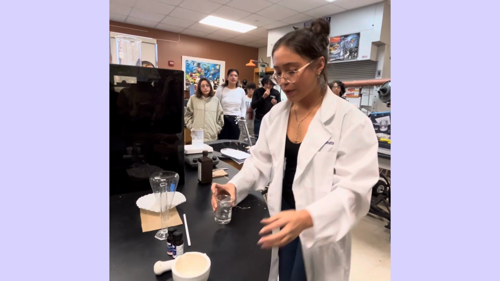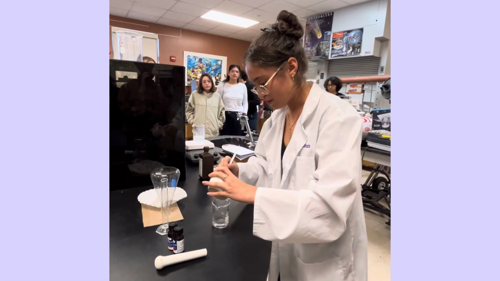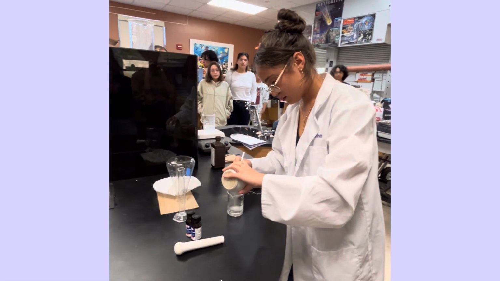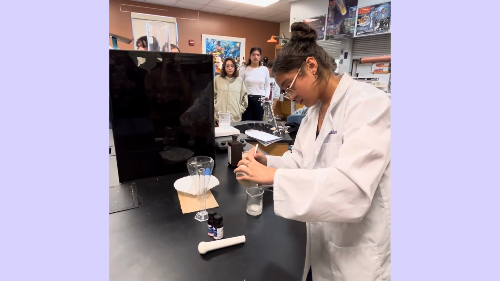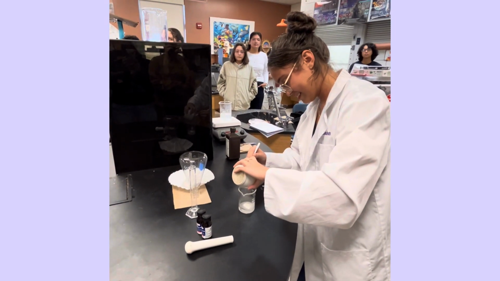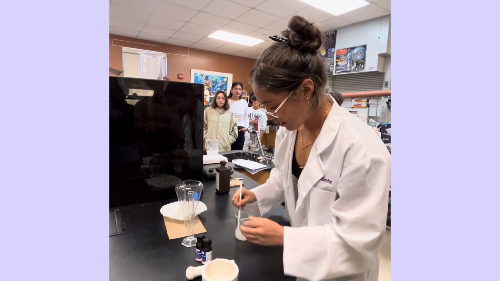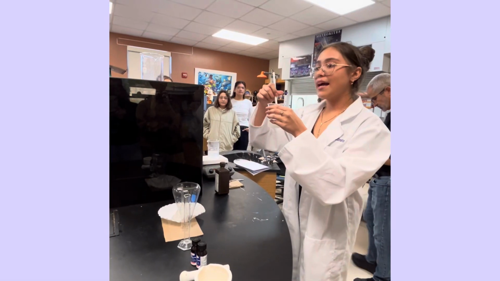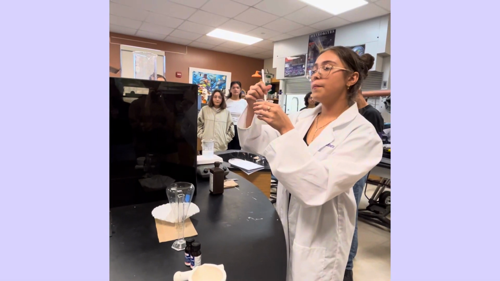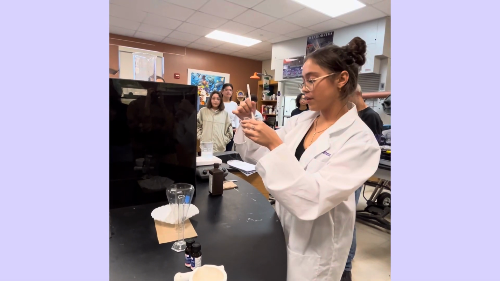Okay, and we're gonna mix the vitamin C in distilled water. While we're mixing, we're not gonna get all the vitamin C to dissolve because pills have many things that are not water soluble.